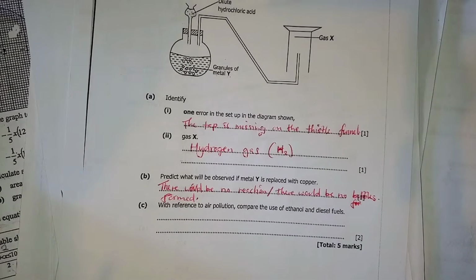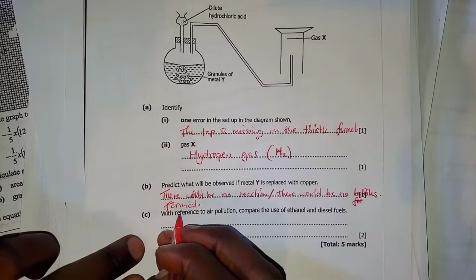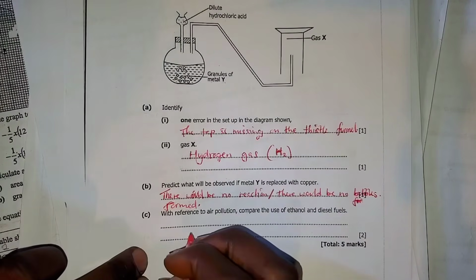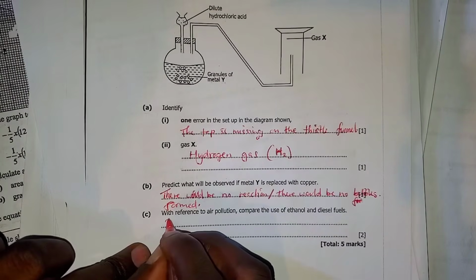With reference to air pollution, compare the use of ethanol and diesel fuels. Okay, this is simple. Now, ethanol burns to produce less carbon.